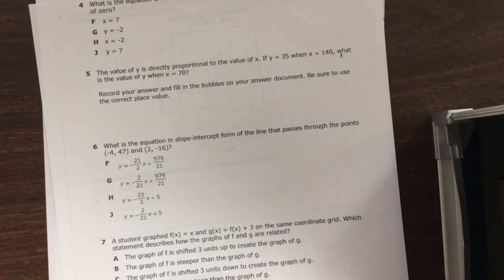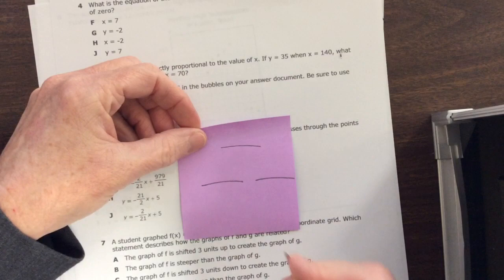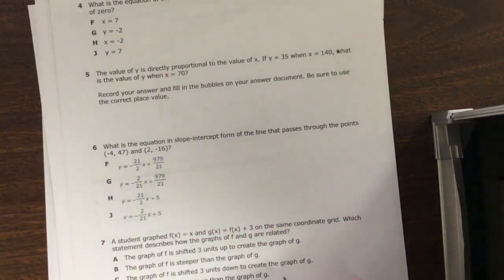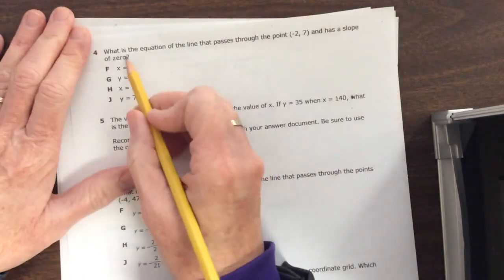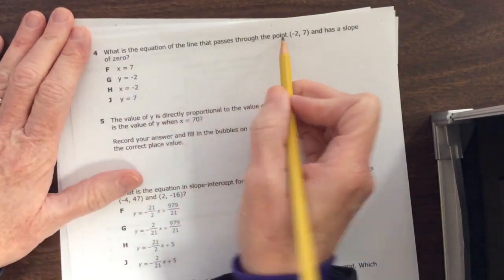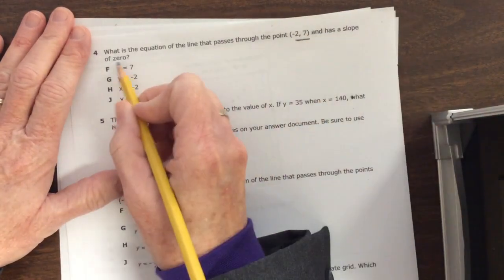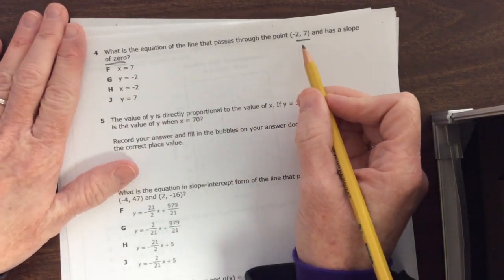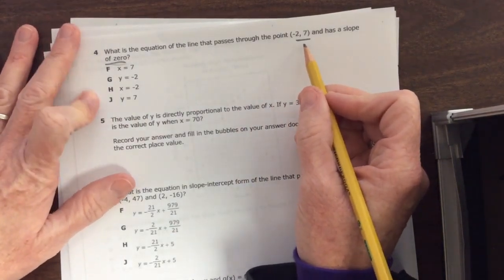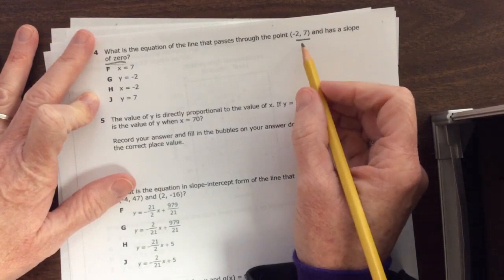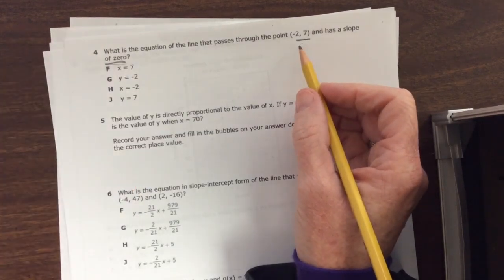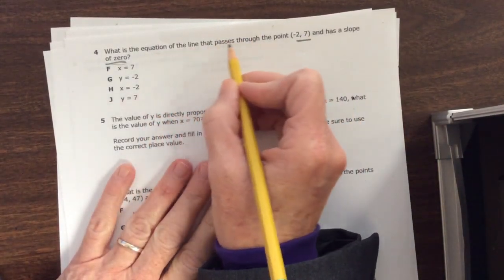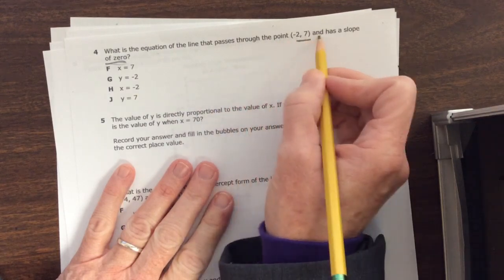Okay? The first word in our phrase is go. What is the equation of the line that passes through this point and has a slope of 0? Okay, well, it has a 0 slope and passes through this point. Well, it's going to be what your y is. So this is just a rule. The equation of the line that passes through this point has a slope of 0.